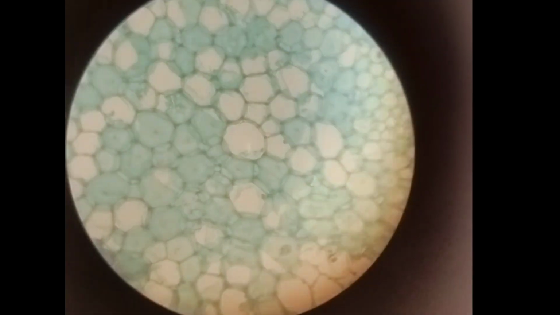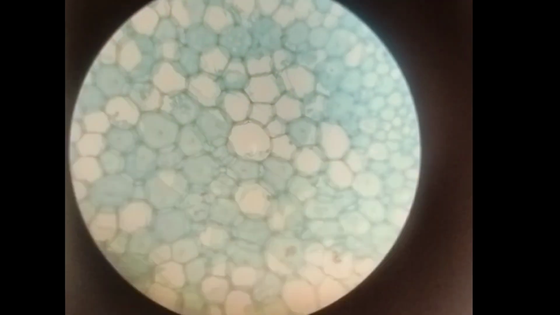This is a microscopic view of parenchymal cells. This is a microscopic view of collenchymal cells. The stain in this slide is a bit less, but we can see that these are quite tightly packed as compared to parenchymal. This is a microscopic view of sclerenchymal cells. On one part of the slide we can clearly see the cells are quite thick-walled.